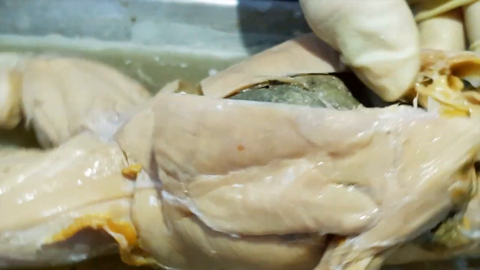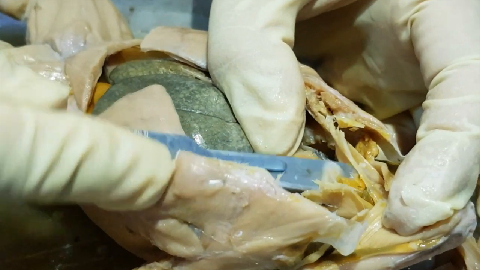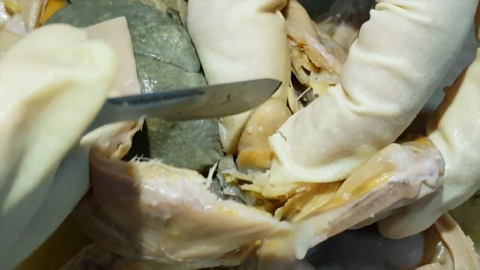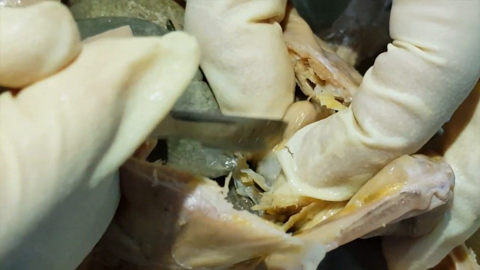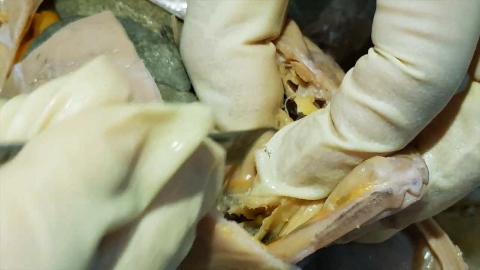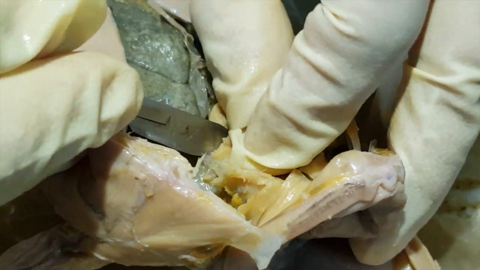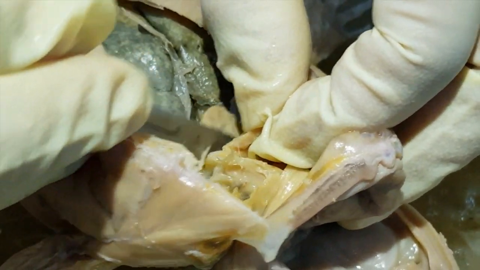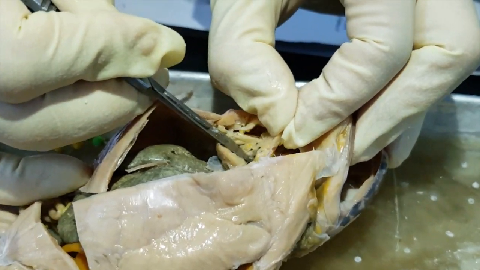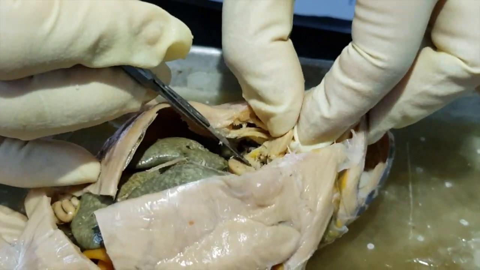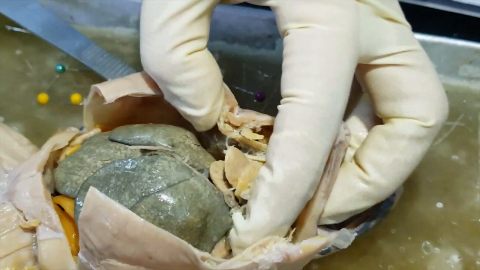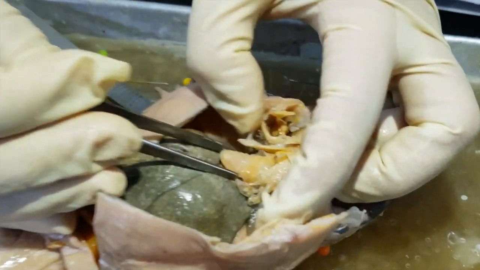I'm going to remove this. So this structure that I cut is the heart.